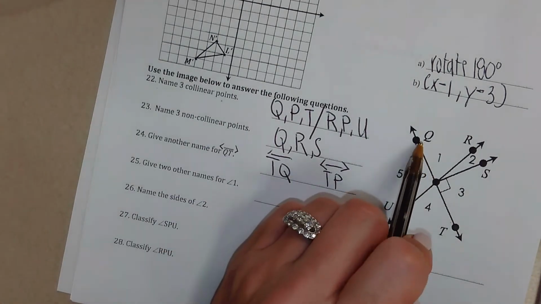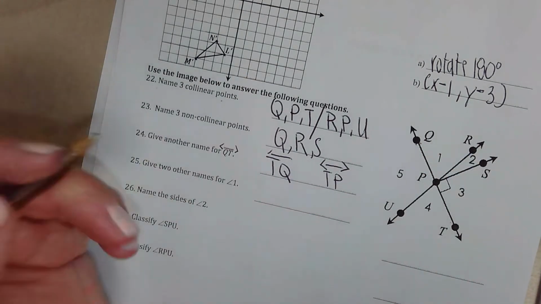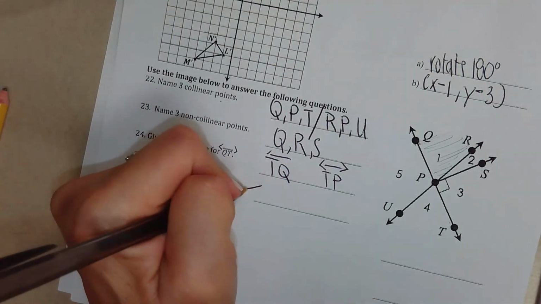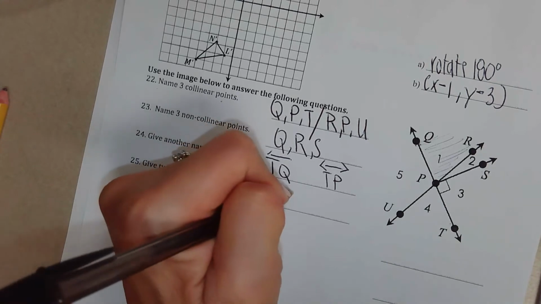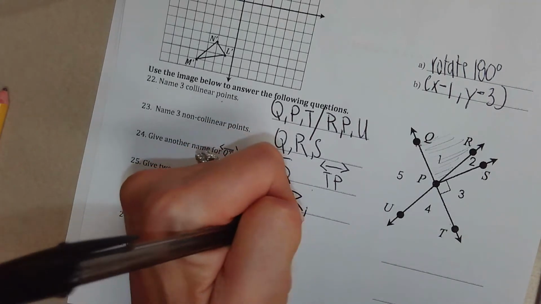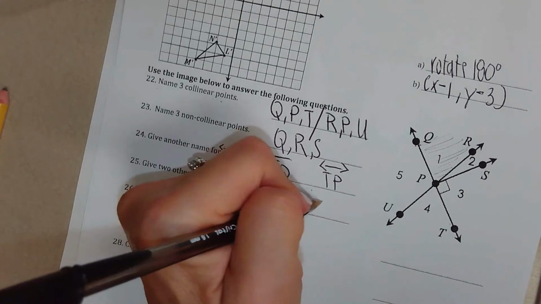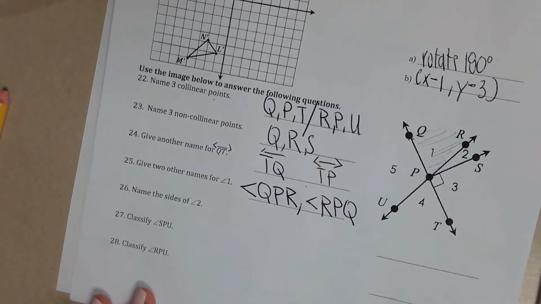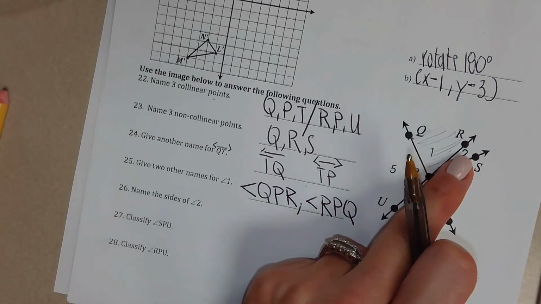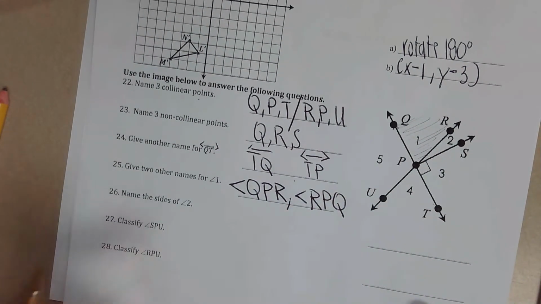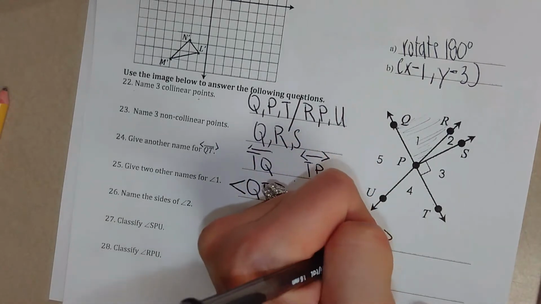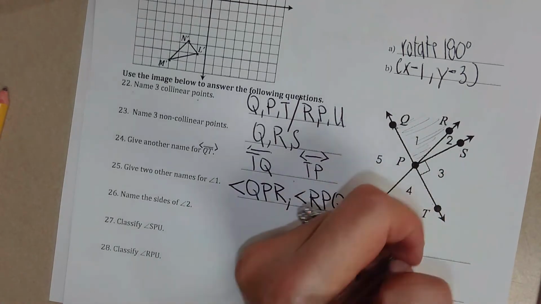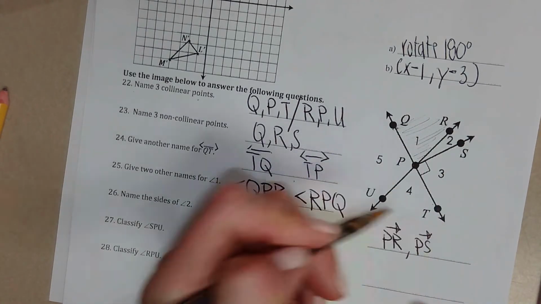And give 2 other names for angle 1. Well, I could name it QPR because angle 1 is just talking about the space right here. So angle QPR, or I could go the opposite way and name it angle RPQ. Okay, the sides of angle 2, remember the sides are rays, so we would want to say PR is one side and PS is the other side.